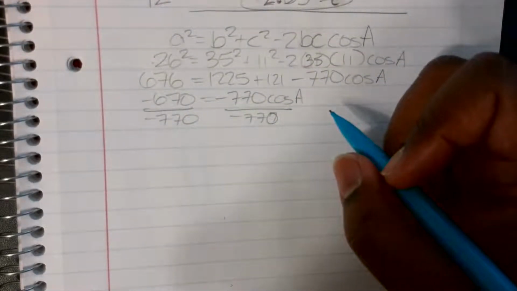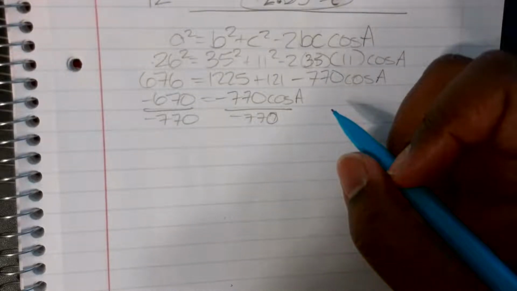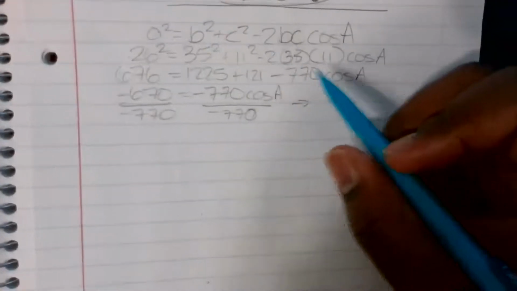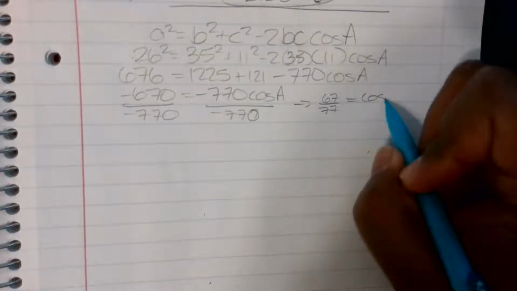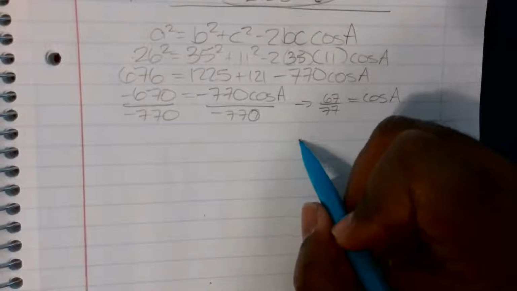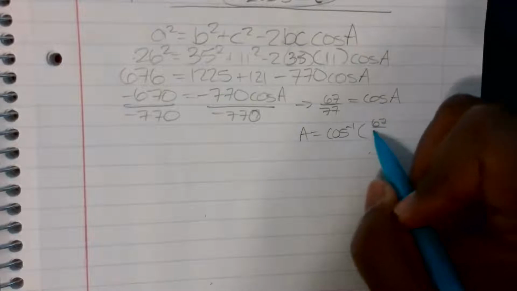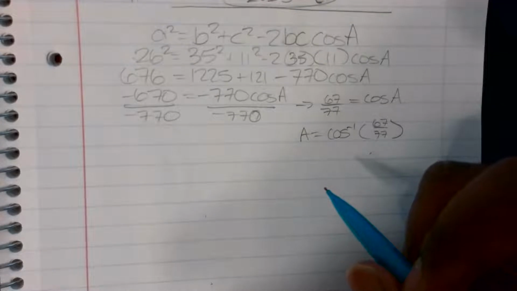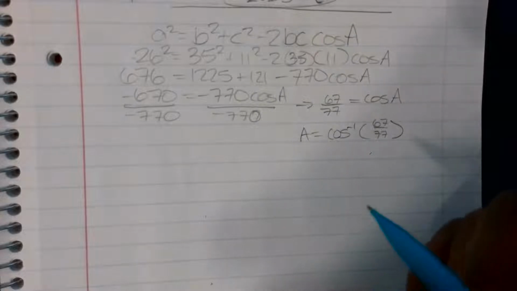Divided by negative 770. I'm going to leave this as a fraction because I like that better. 67 over 77 is equal to cosine of A. That means that A is equal to the arc cosine of 67 over 77. That way, when you put it in your calculator, you don't have to worry about round-off error or anything like that. You can just leave it as a fraction, and it'll do the work for you.